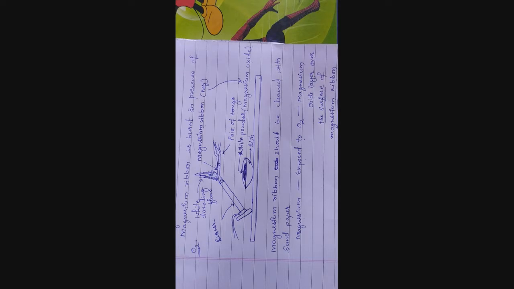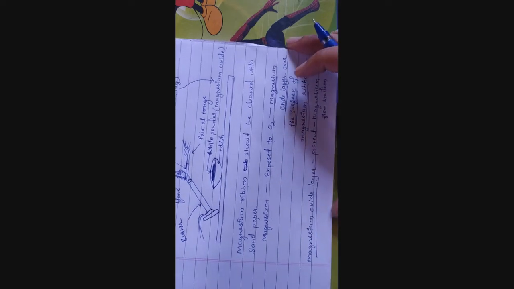So it is cleaned with sandpaper to remove the magnesium oxide layer, which acts as a barrier between the oxygen and the magnesium metal and prevents the metal from participating in chemical reaction. This is first activity.